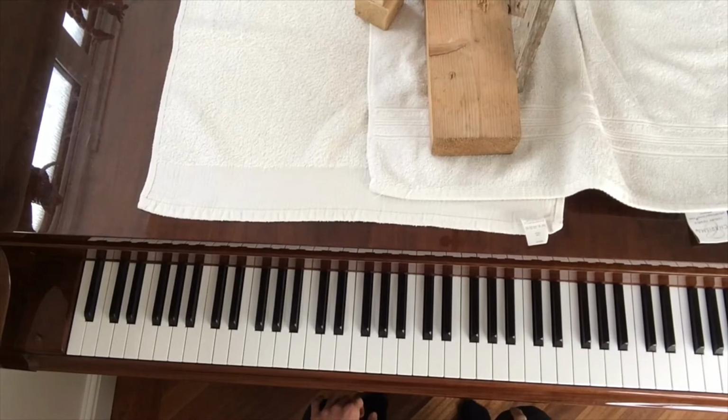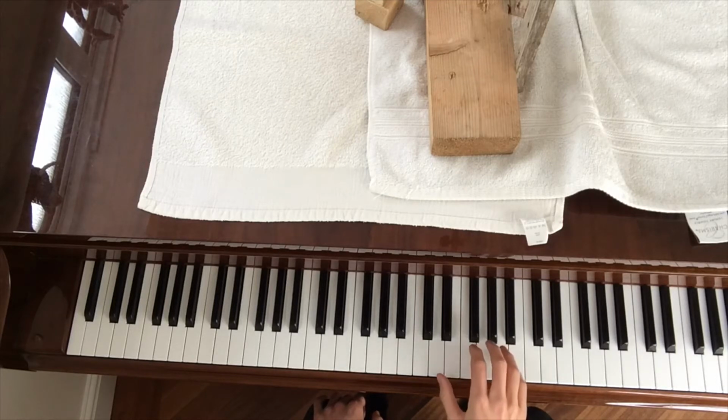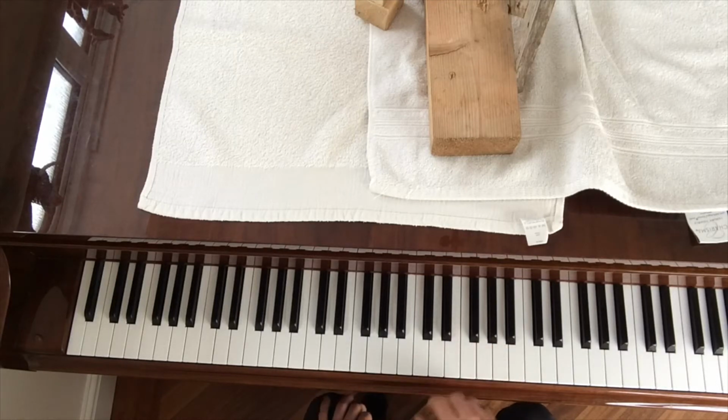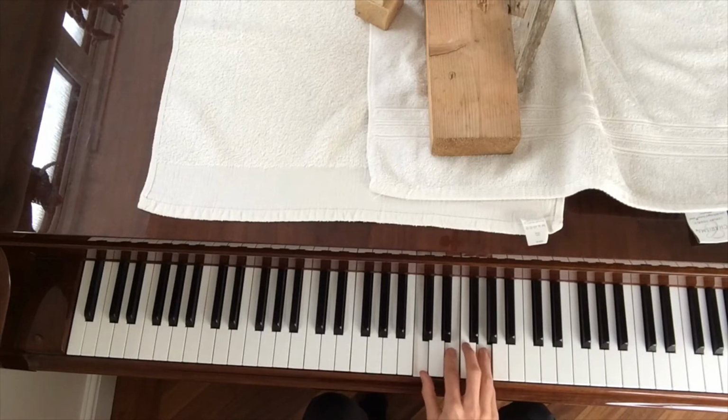Now let's apply the same logic that we saw in the last video, but let's start from a different position. In the last video I started from this position with a C major chord with the C on the bottom. Now I want you to take this C and put it up an octave.